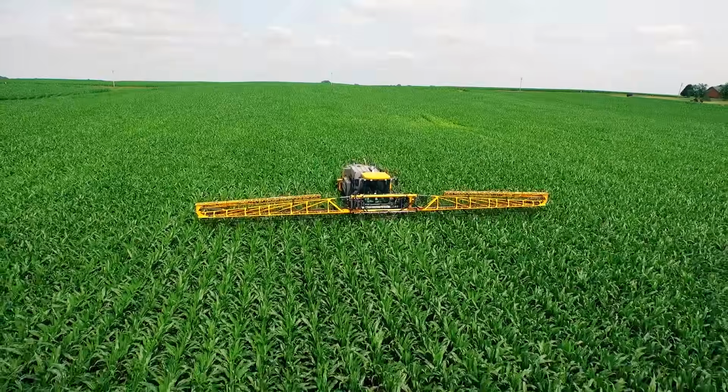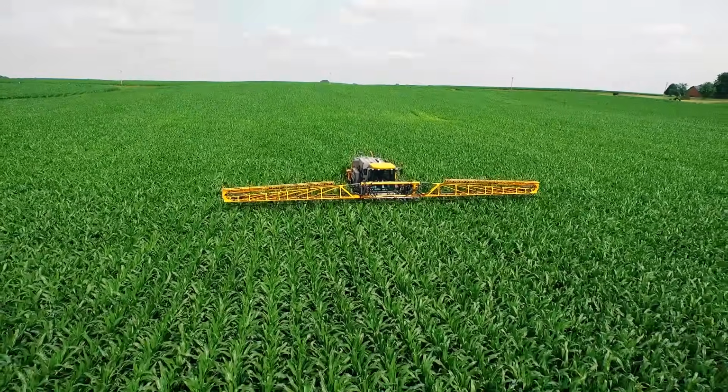But the nice thing about doing that is you're making decisions in season, closer to the decision time, using measuring technologies, and then applying based on the growing season to maximize your corn yields. So it allows us to really grow more corn and yet minimize the impact in the environment.